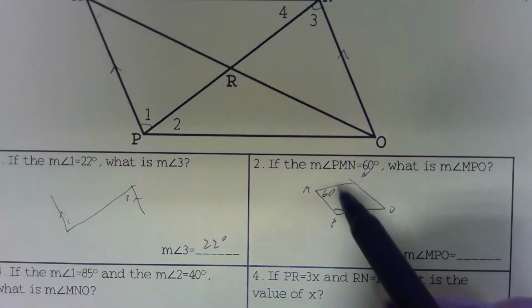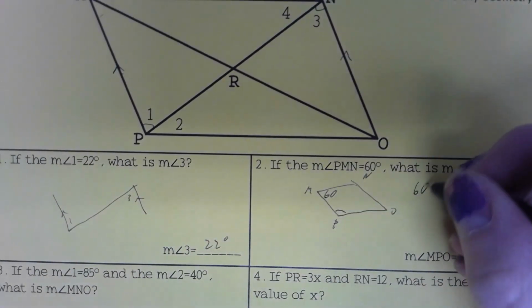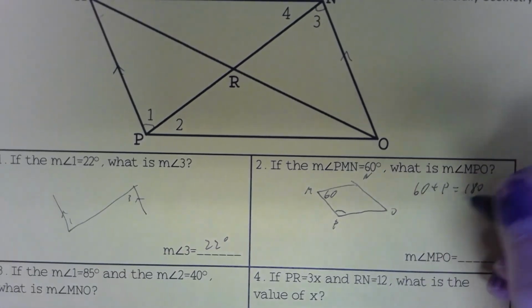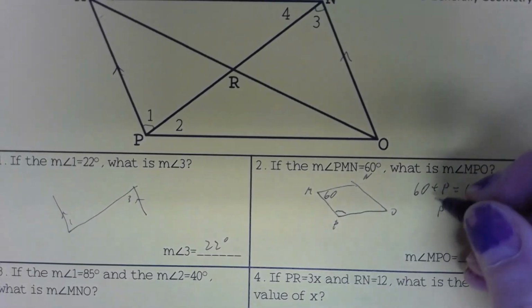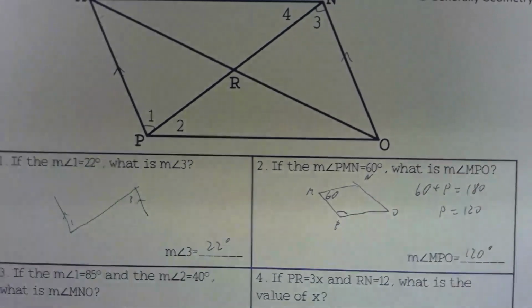So the consecutive angles, the 60 and this one here, add up to 180. 60 plus P equals 180. So then we can subtract to find that that angle is 120. So MPO is 120 degrees.